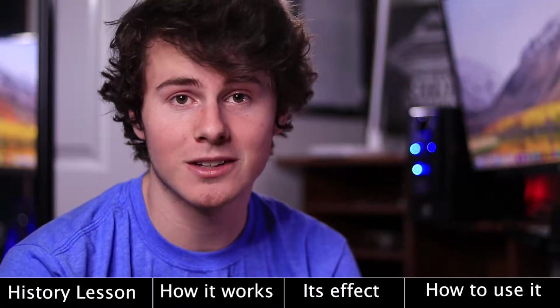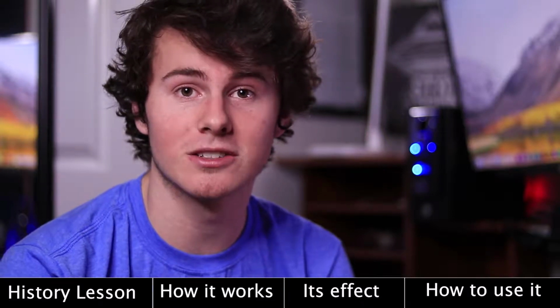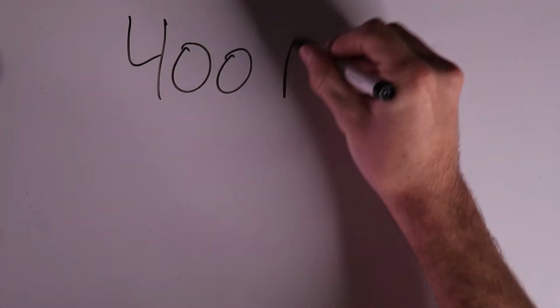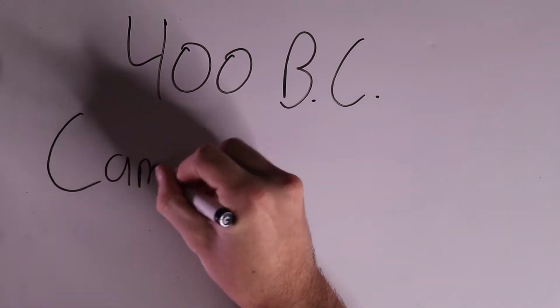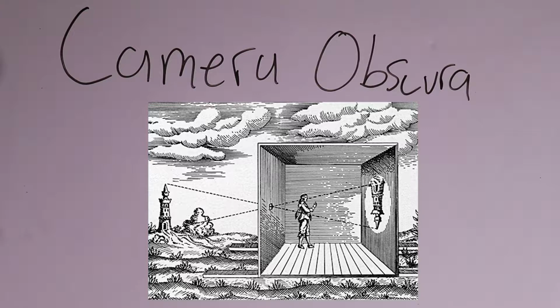So to learn about ISO, shutter speed, and aperture, which in my opinion are the three most important things to know about your camera, first we must have a little history lesson. A long time ago, probably around 400 BC, people started to notice this thing called camera obscura. They discovered that when light goes through a small little hole, the image is flipped upside down and retains color and perspective. This is actually how a camera lens works.